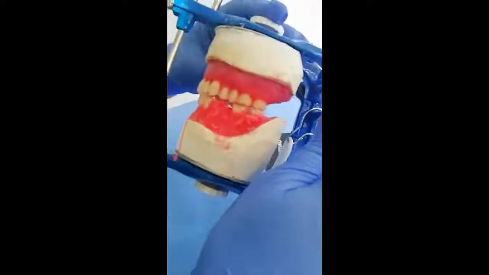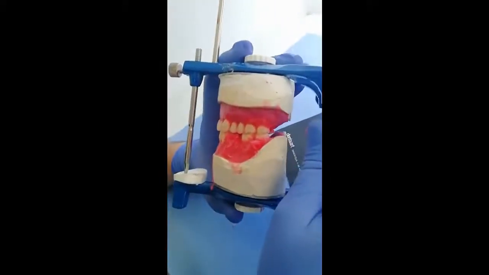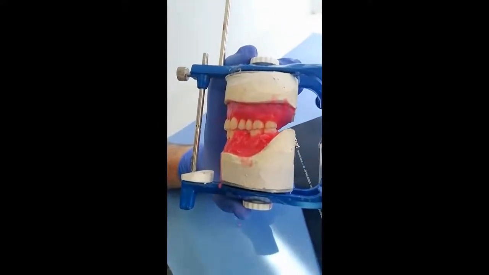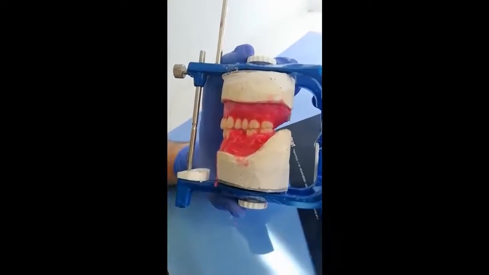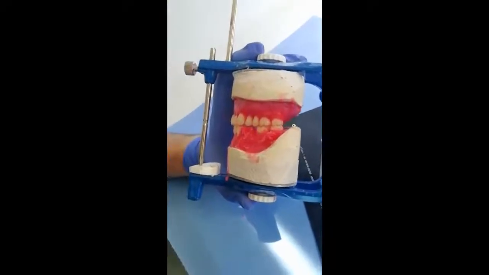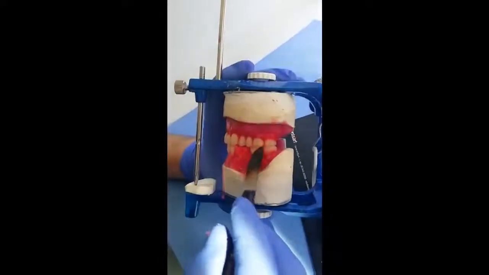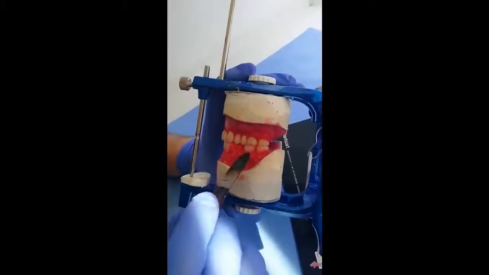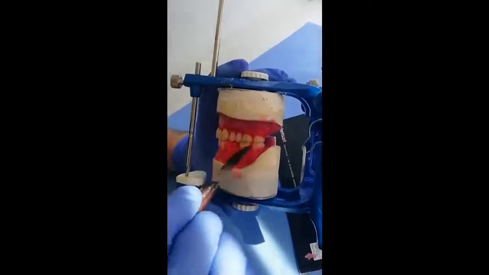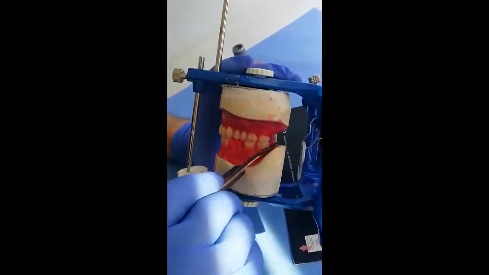Let me check the occlusion now. We can see that we achieved proper occlusion in the centric position between the lower or mandibular second molar and the opposing maxillary second molar.